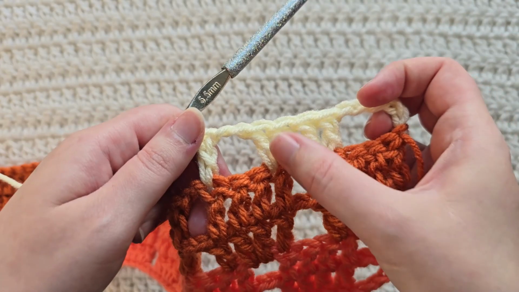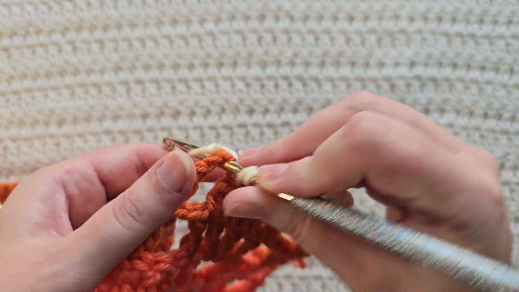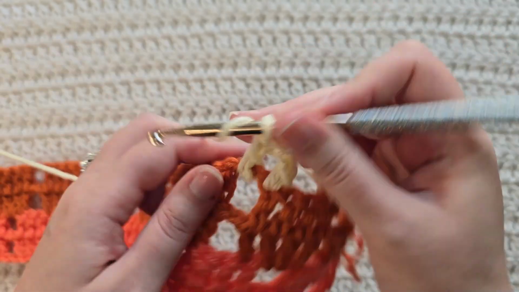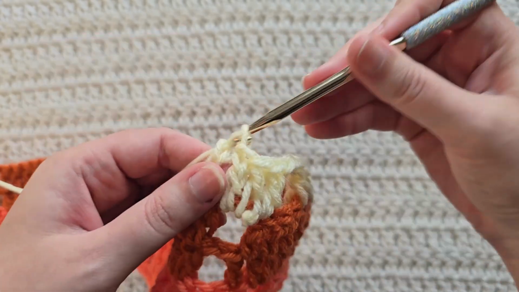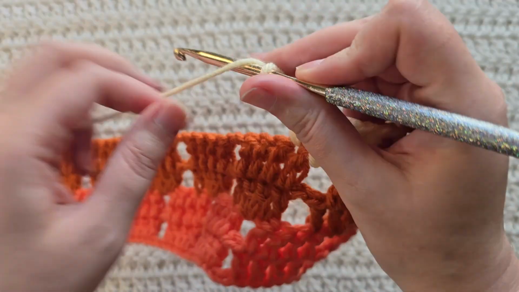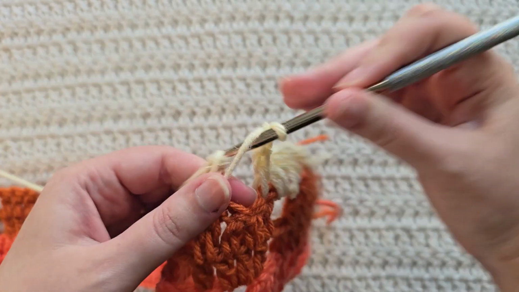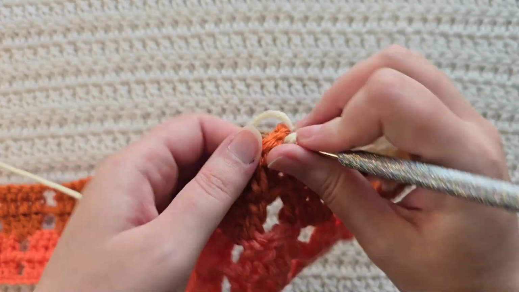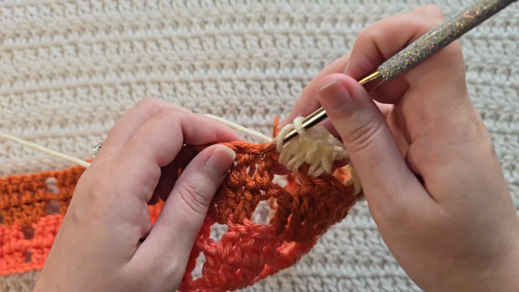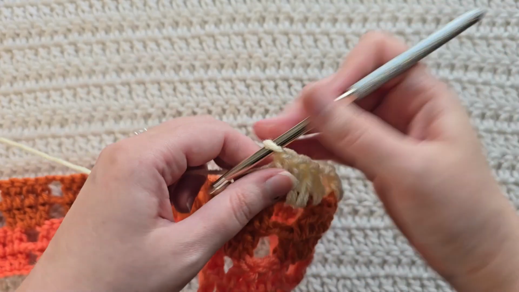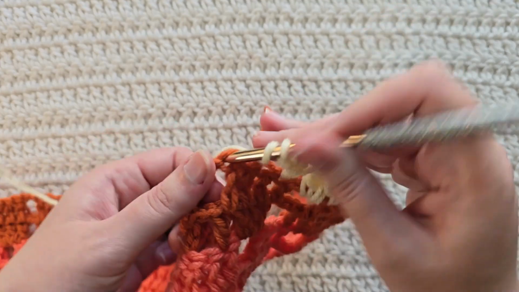Now you would start repeating from these 2 double crochet into this chain space. 2 double crochet into this next chain space, 1 double crochet into this next stitch, chain 2, skip 2 stitches, 1 double crochet into this next stitch, 2 double crochet into this chain space, 1 double crochet into this next stitch, chain 2, skip 2 stitches, 1 double crochet into this next stitch.